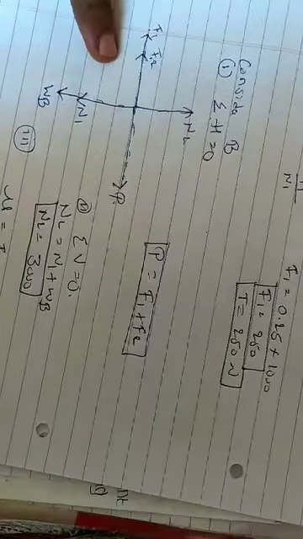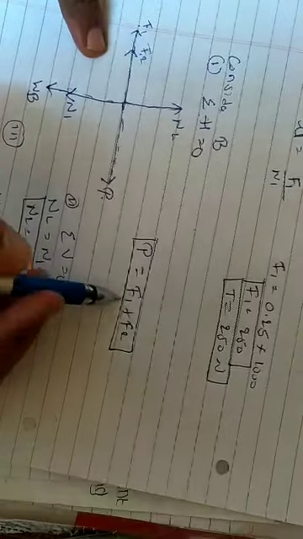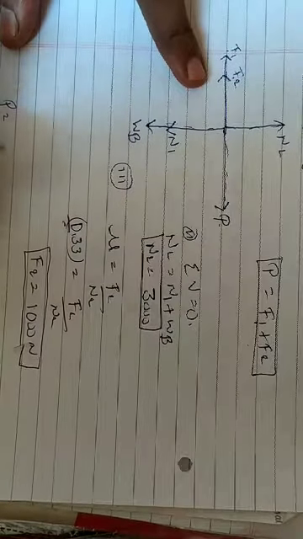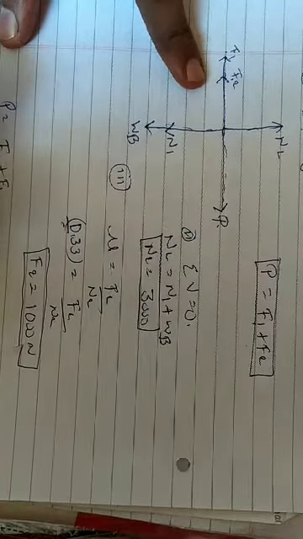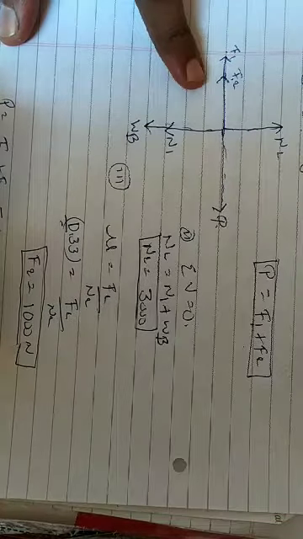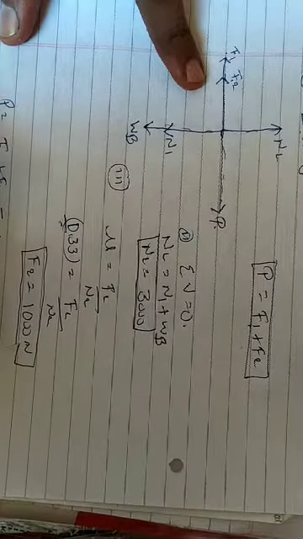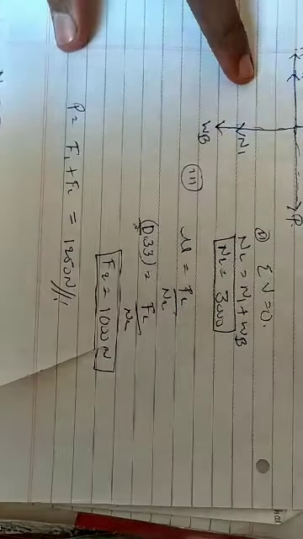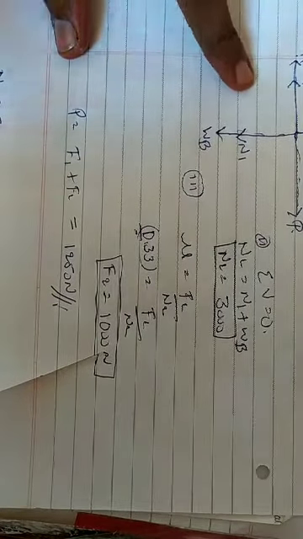Now you got the value of F2, you know the value of F1. So from this equation, P is equal to F1 plus F2. So P is equal to 250 plus 1000, 1250 newtons. This completes the first part of the problem.